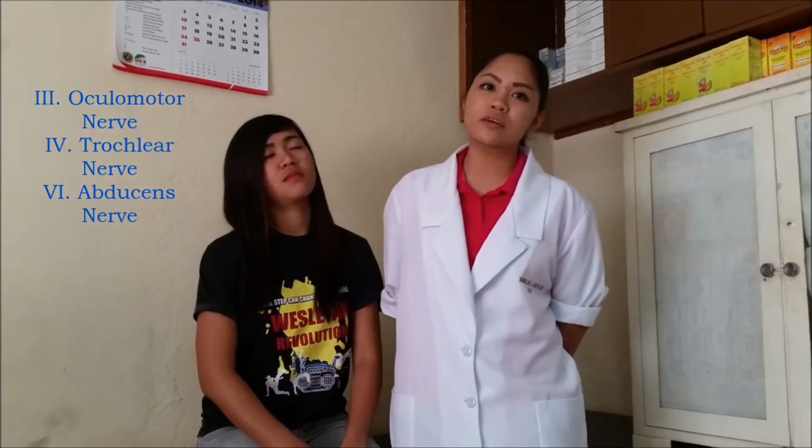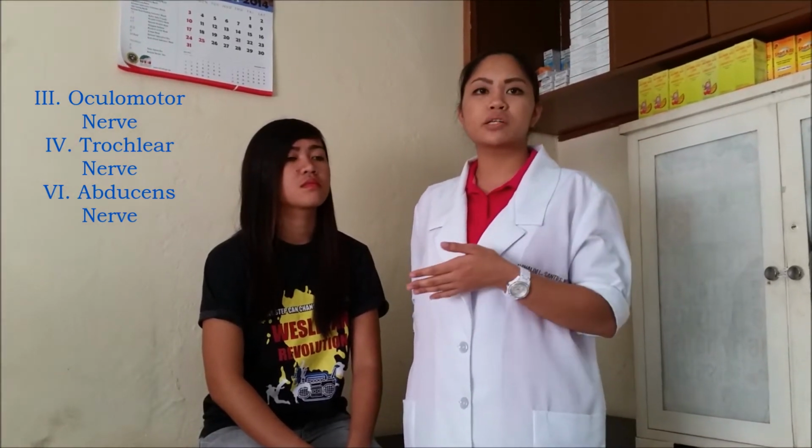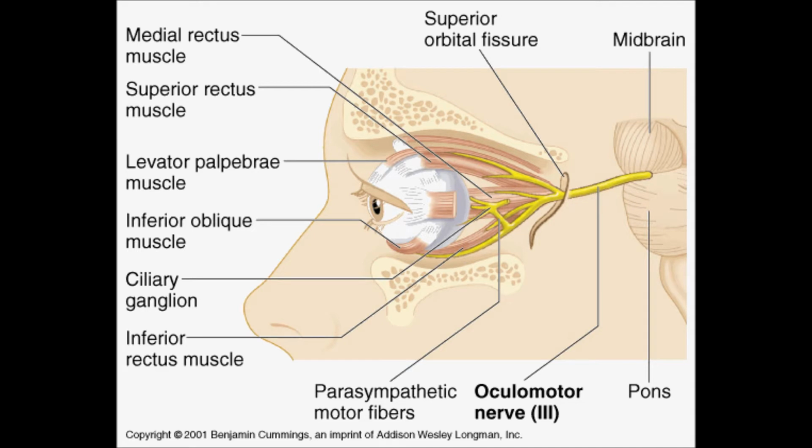Nerves 3, 4, and 6 have to do with her eye movements, or her eye muscles. The third cranial nerve is the oculomotor nerve. This is a form of motor nerve that supplies different centers along the midbrain. Its functions include superiorly uplifting the eyelid, superiorly rotating the eyeball, constriction of the pupil under exposure to light, and operating several muscles.